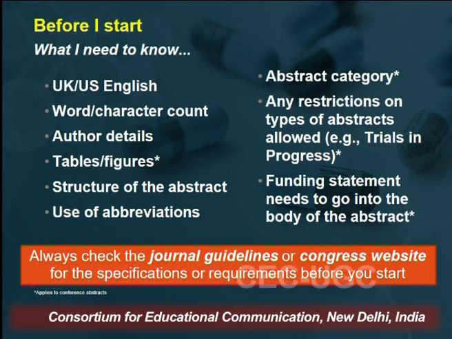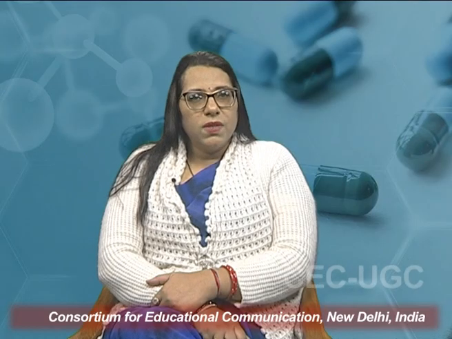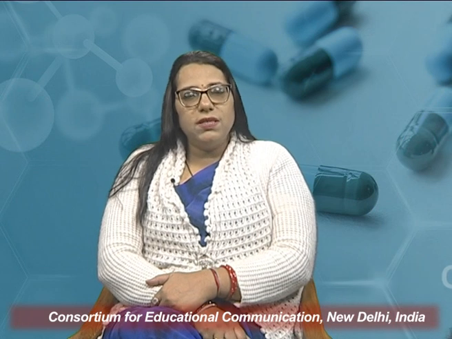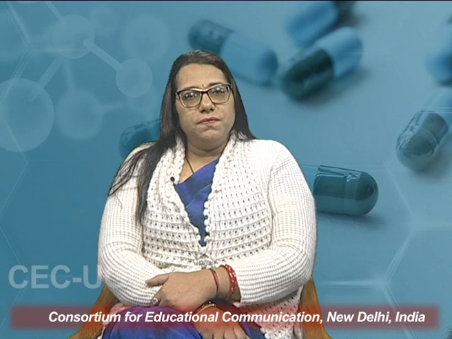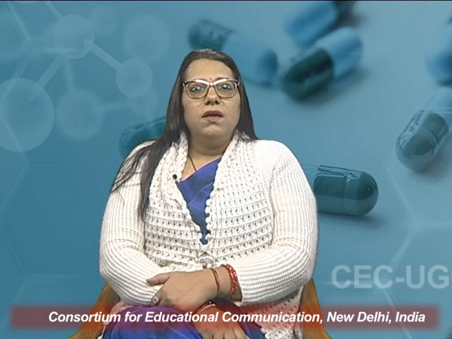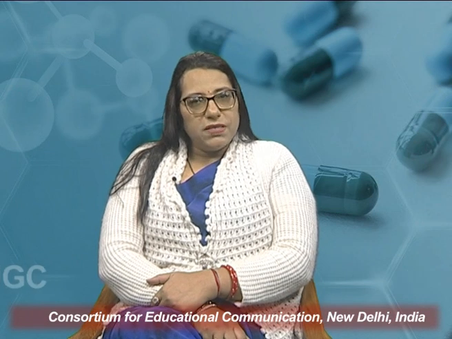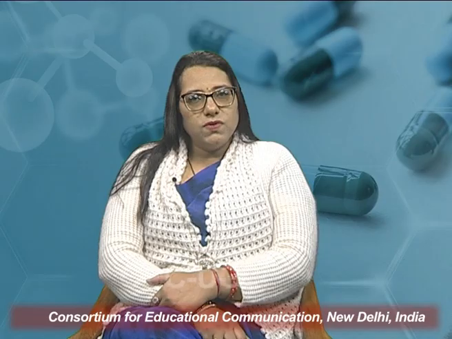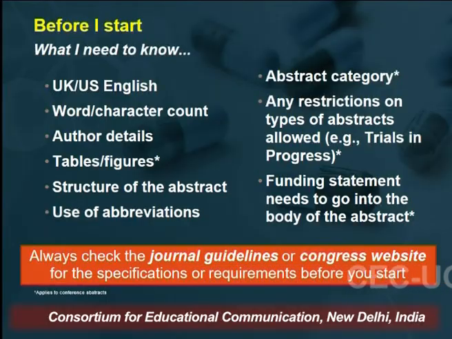Then we go to word or character count. That is very important because conferences may reject a good paper on the basis of excess word count. If the word limit is 500 words, then stick to 499 rather than moving to 510 words. Some conferences specify the word count, while others might give you the character count. So you have to check which kind of count is given in the conference or journal guideline.